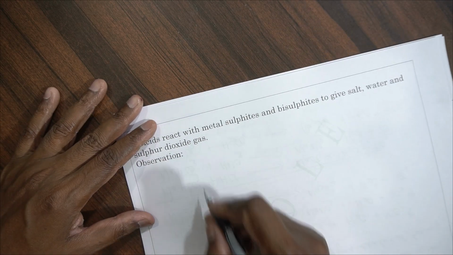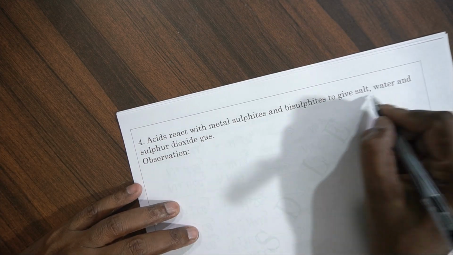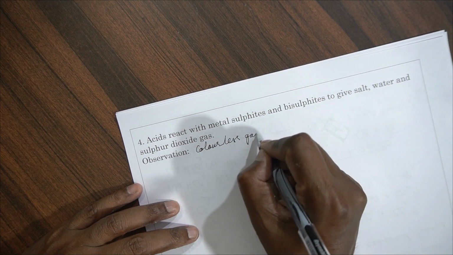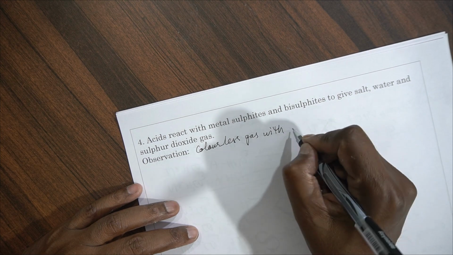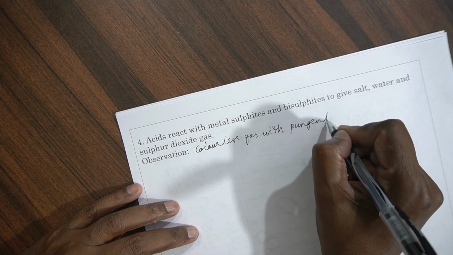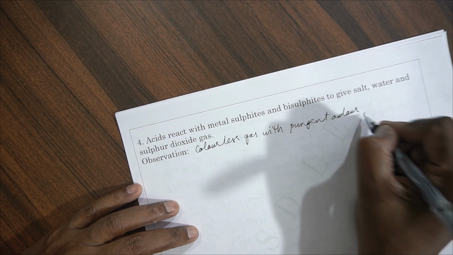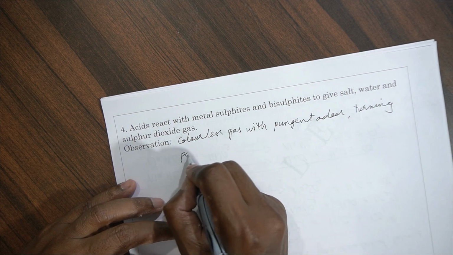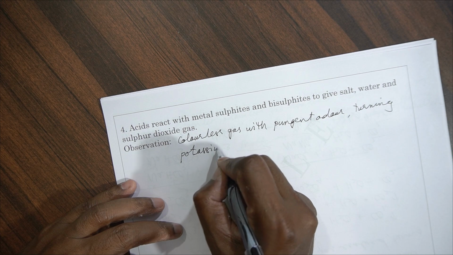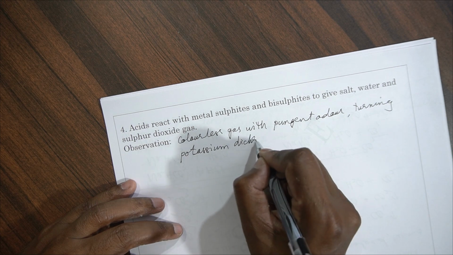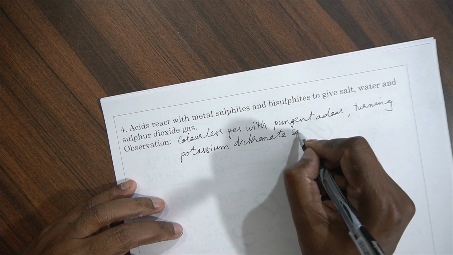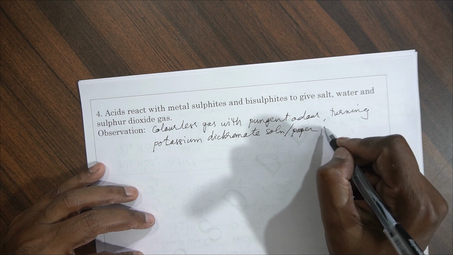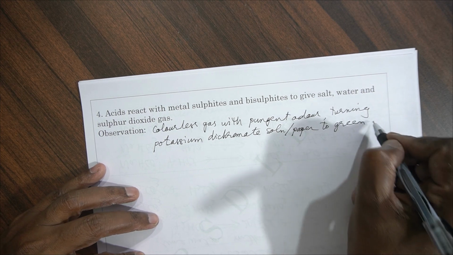So here the observation first let us write. The sulfur dioxide gas will be colorless gas with pungent odor. It has pungent odor, turning potassium dichromate solution or paper, a filter paper soaked in potassium dichromate solution, to green. It will turn green.